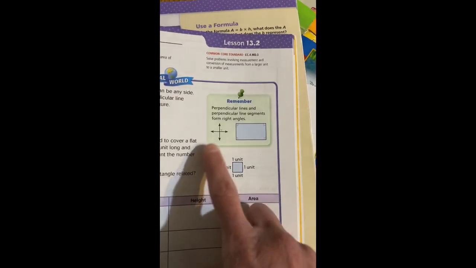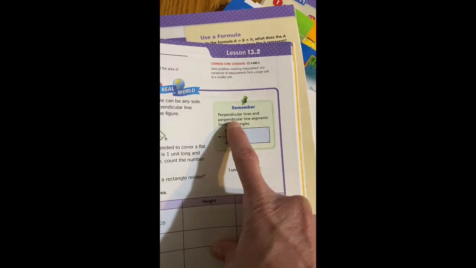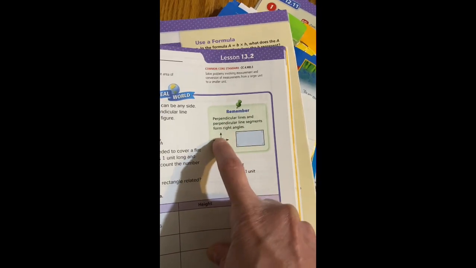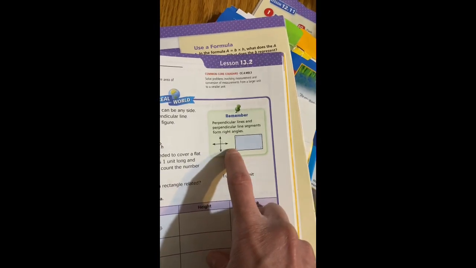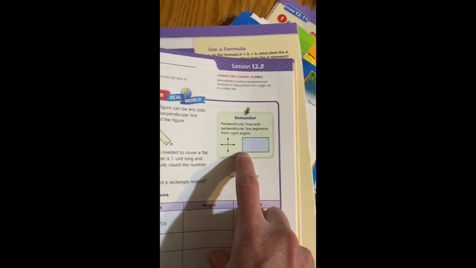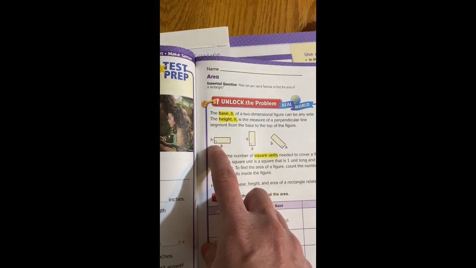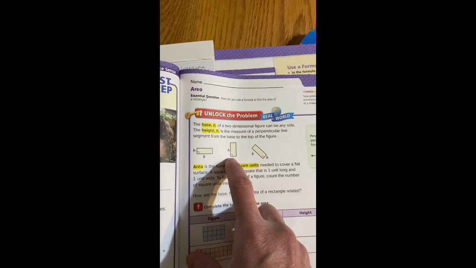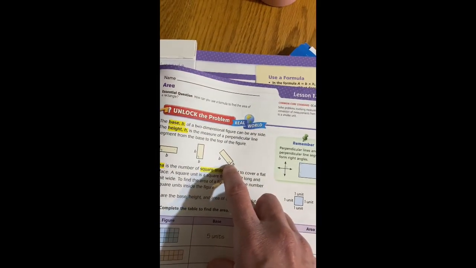So remember, this is going back a little bit. Perpendicular lines and perpendicular line segments form right angles. So these two lines are perpendicular because they form a right angle. These line segments are perpendicular because they form a right angle. So base and height are perpendicular because they form a right angle.